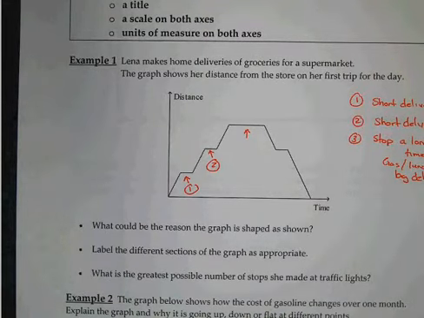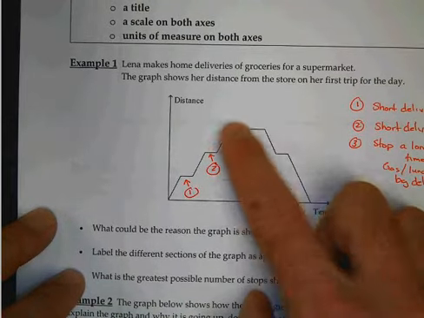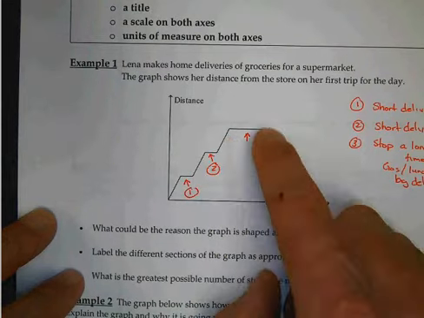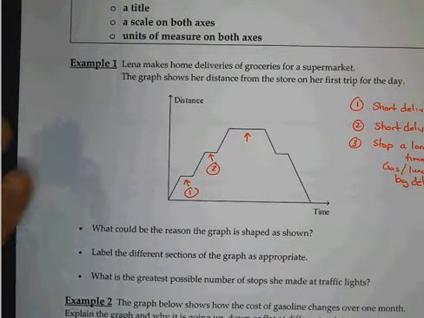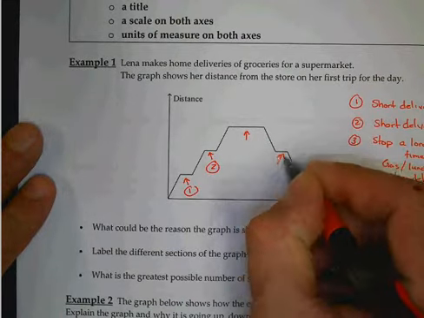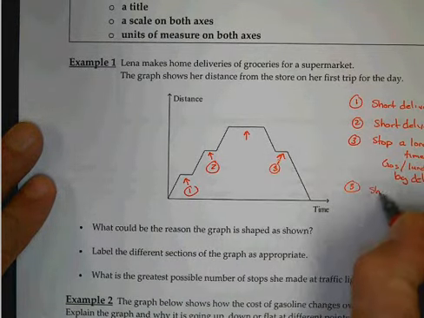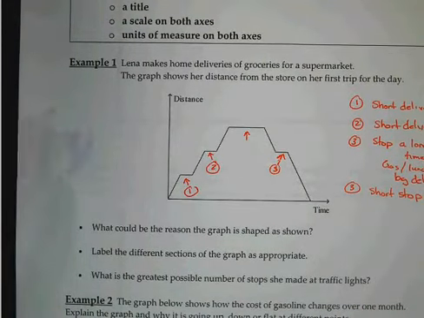Notice the line going up here on the left and the line going down on the right. What's the difference? Notice the slants. They're not stopping. Isn't it the same angle? So probably the same roads. What does she do on the way home? She makes one more short stop. So we need to do some labels here.